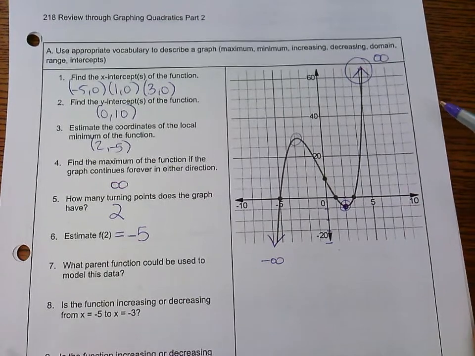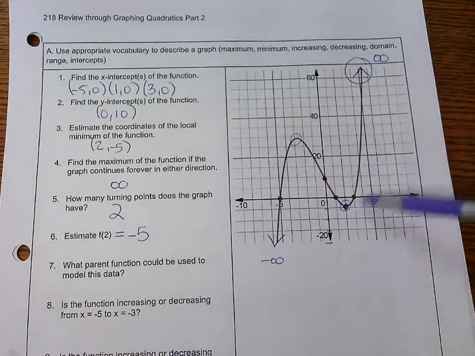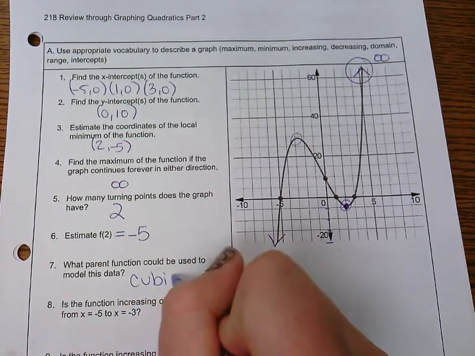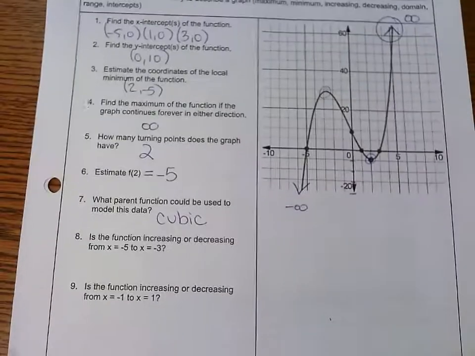The parent function. So what parent function looks like this graph? Parent functions are like absolute value, square root. So this would be a cubic or a cube function, right? x cubed.